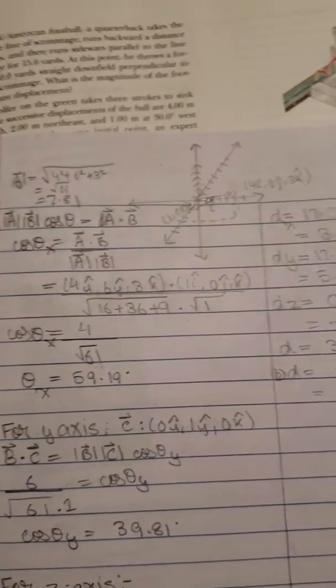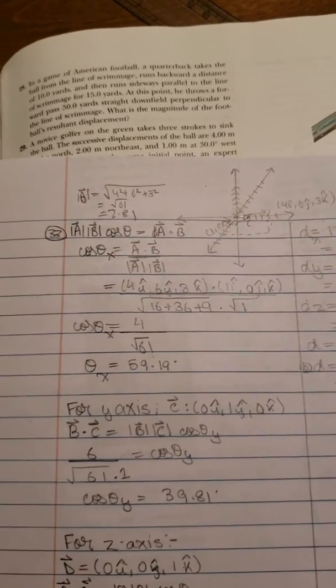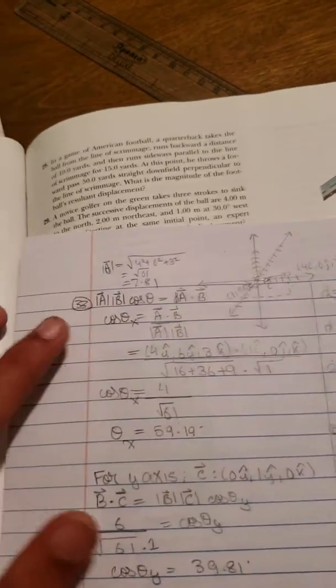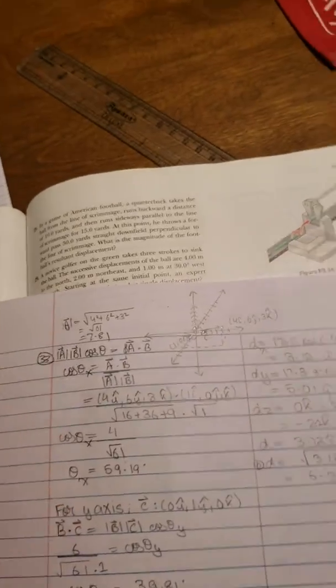To find the magnitude of vector B was fairly simple. All we had to do was take the square root of the sum of the squares of each respective component that the vector had. Doing that gave me 7.81 for the magnitude of vector B.